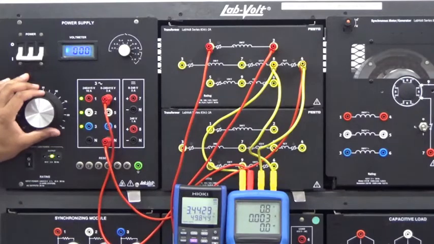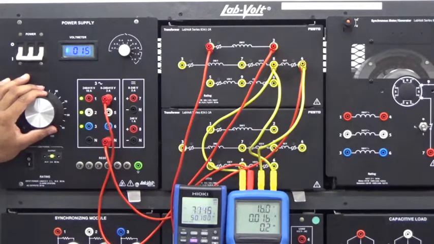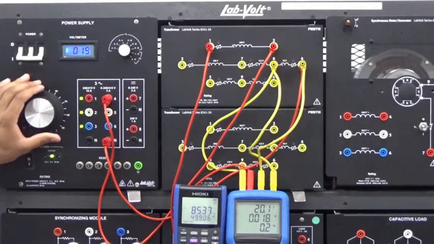Okay, so the first voltage is 10 volts. Please record. Next 20 volts. Please record. Next 30 volts.